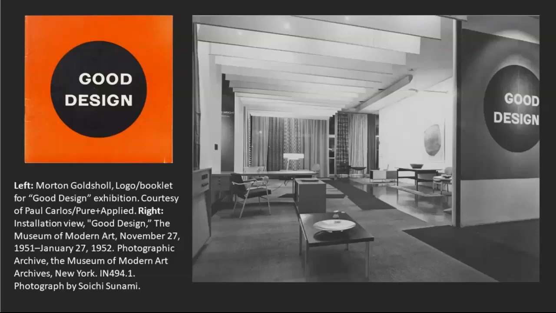The Goldsholls took the concepts and approaches that they had learned at the School of Design and brought them into mid-century. And this slide is a really nice example of that. In this slide, you can see the Good Design logo. This is a logo that Morton Goldsholl designed for a series of exhibitions of household goods and furniture that took place at the Museum of Modern Art in the 1950s. There was also a related exhibition at Chicago's Merchandise Mart.